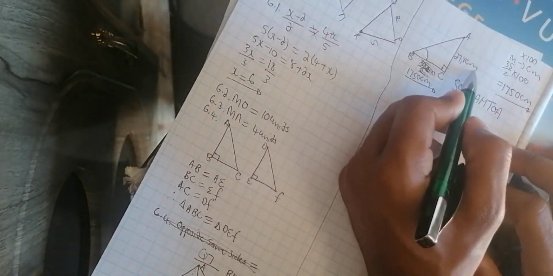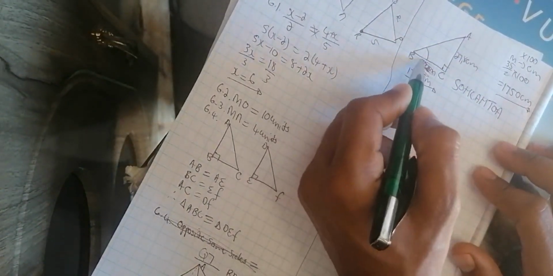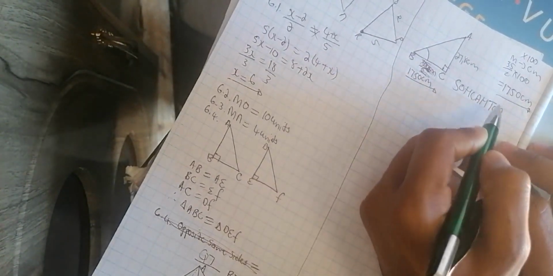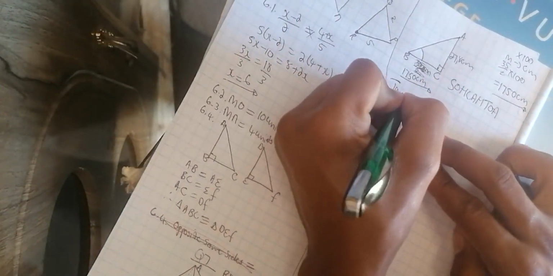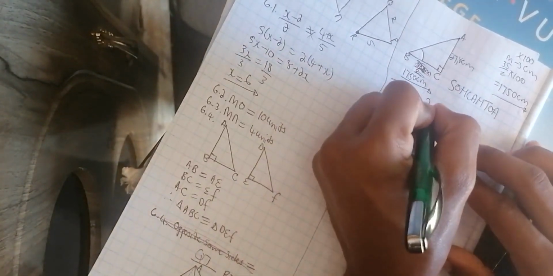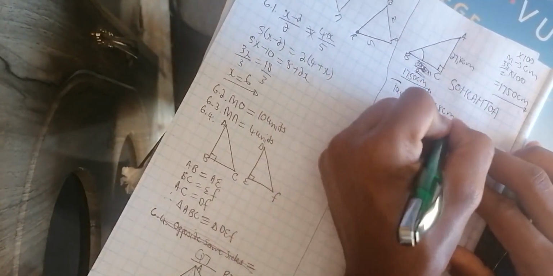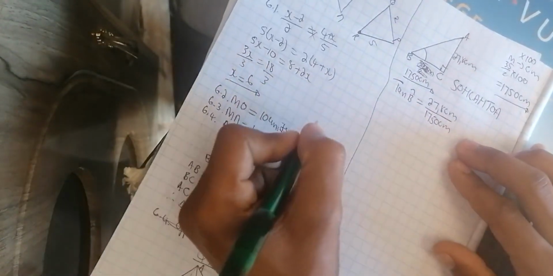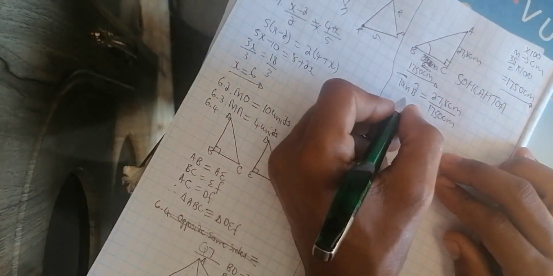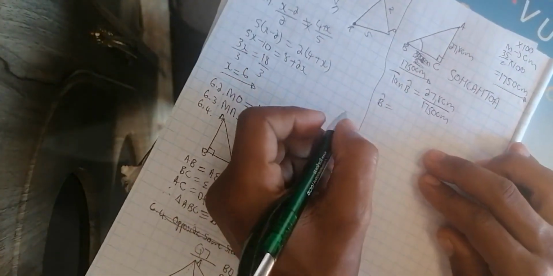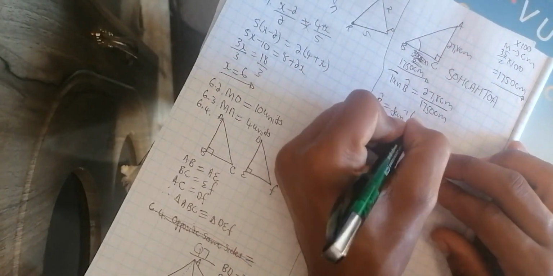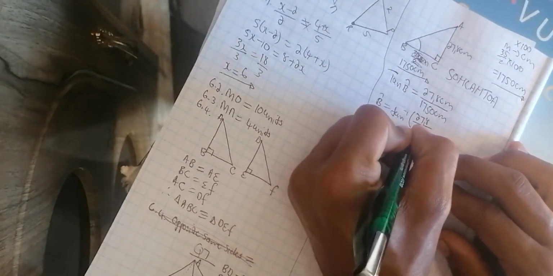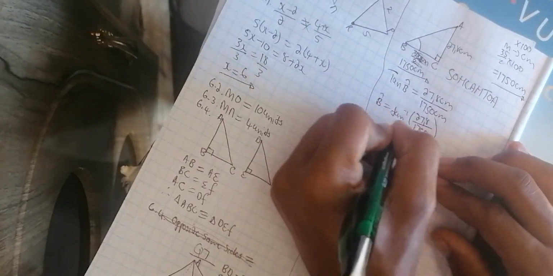I'm going to use the tan. So tan of angle B equals opposite divided by the adjacent. Very good. And then from here, angle B equals tan inverse of 27.8 divided by 1750. And let's see what the value of angle B is.